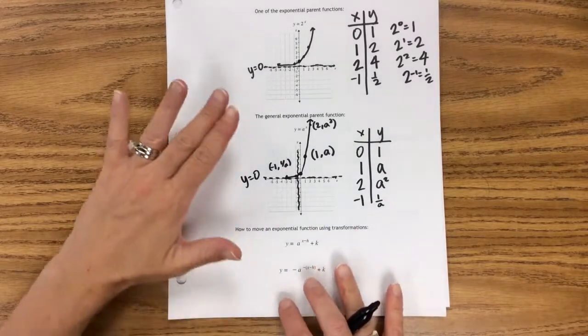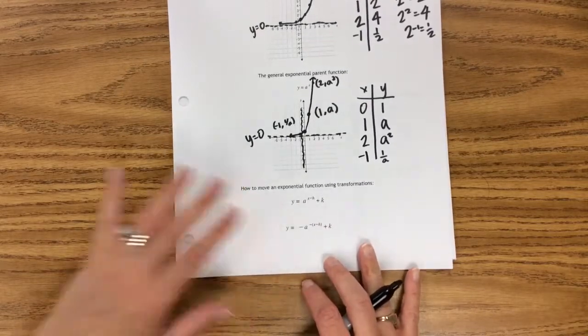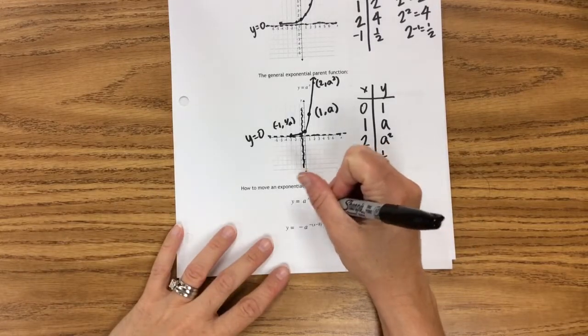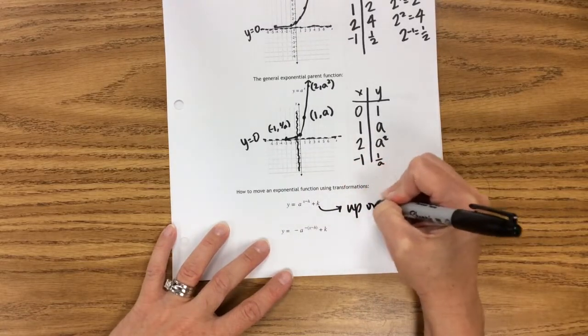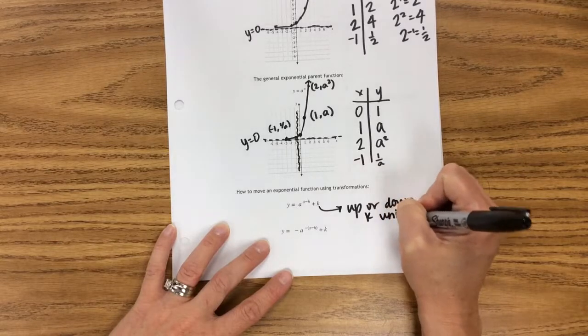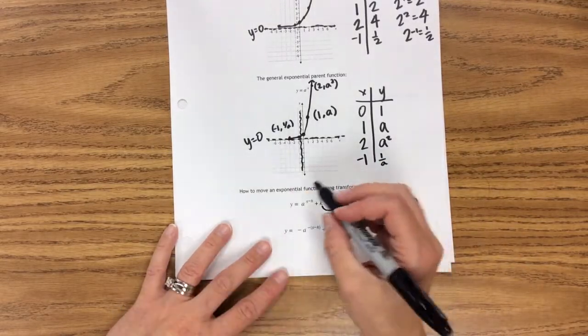Now we are going to take the parent function and transform it, and I did this in 2 separate steps just so it wouldn't be too confusing. So the first thing is, if you have a plus a number on the end, like a +2 or +3 or +4, that k will move it up or down k units. That is consistent with the transformations that we've learned earlier this year.